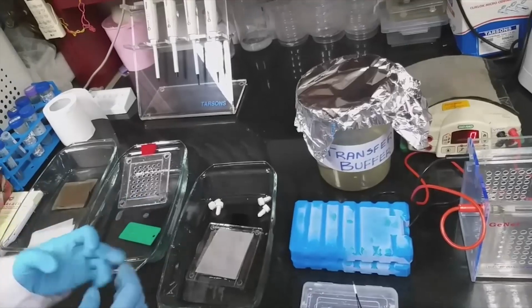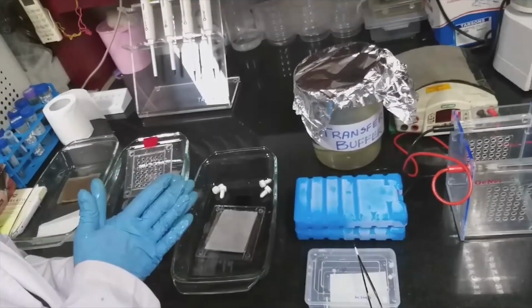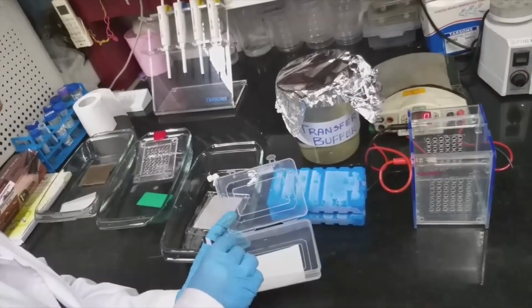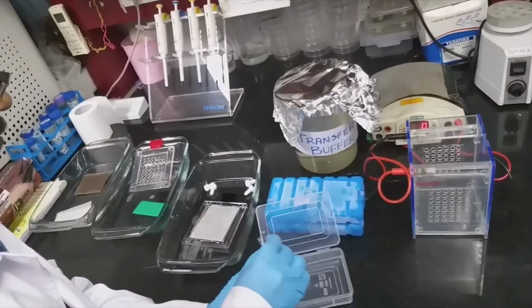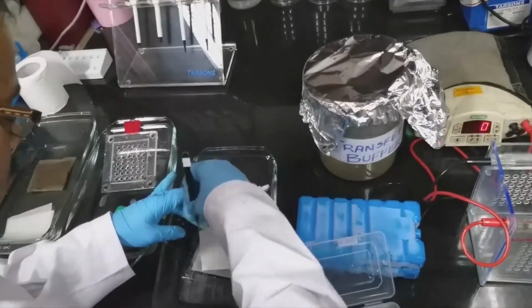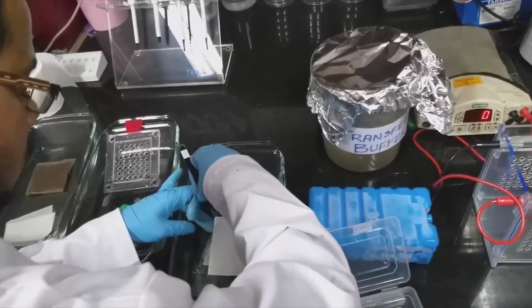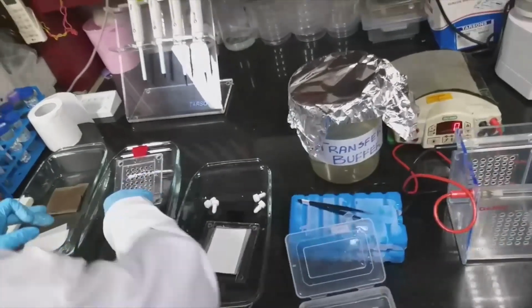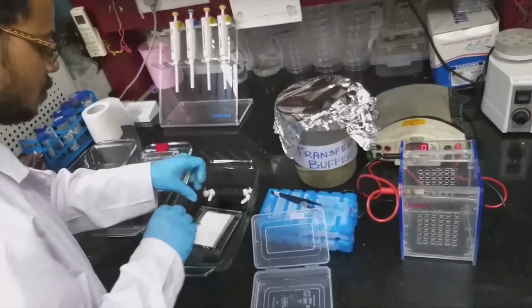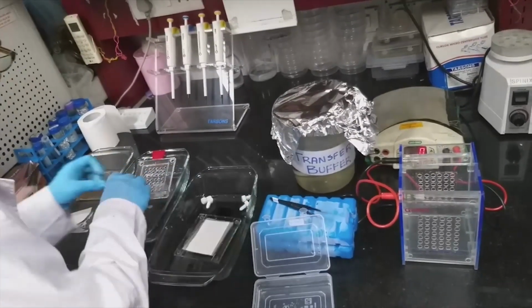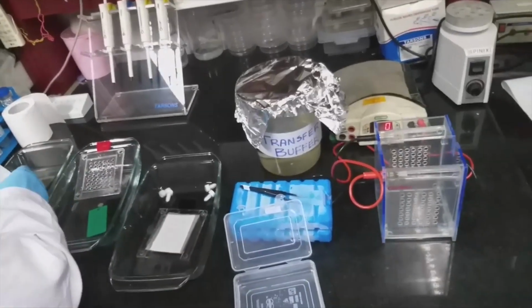After that, we have to overlay with the membrane. Next, we have to remove any air bubbles if present.